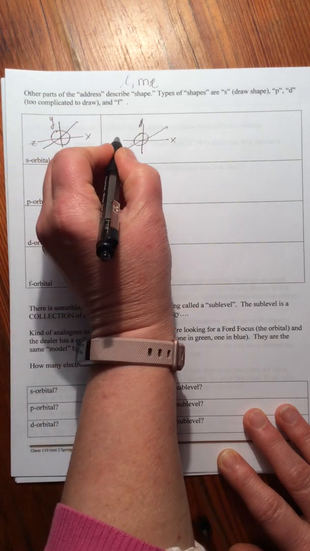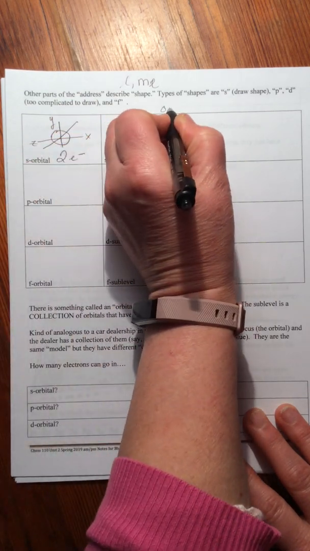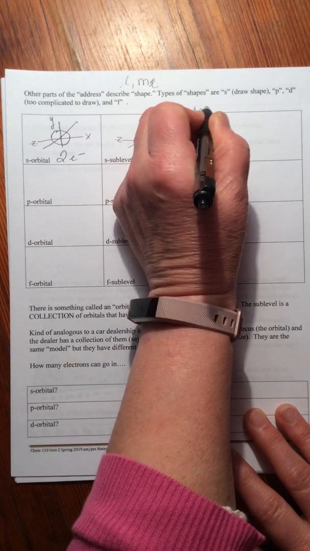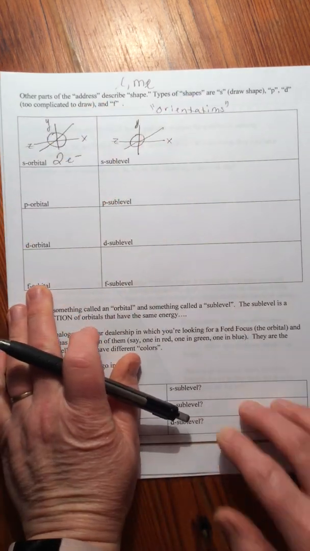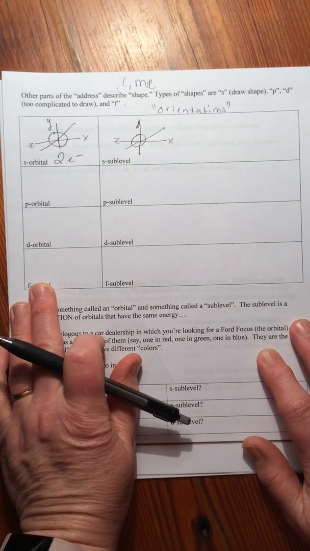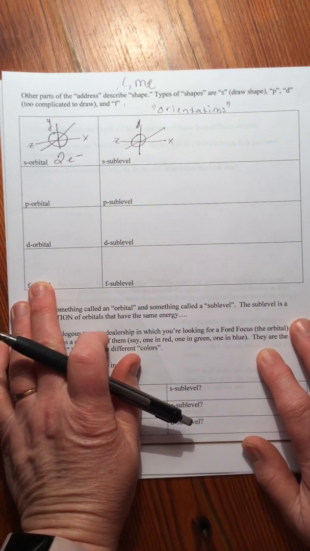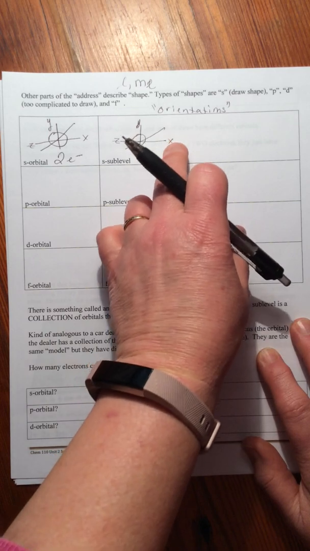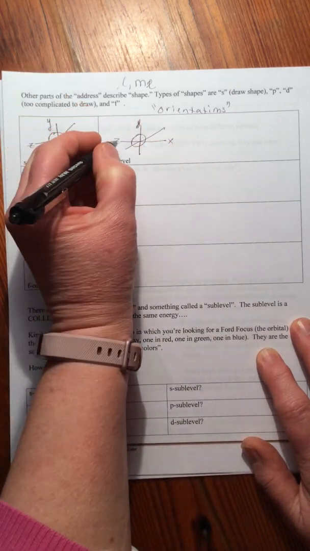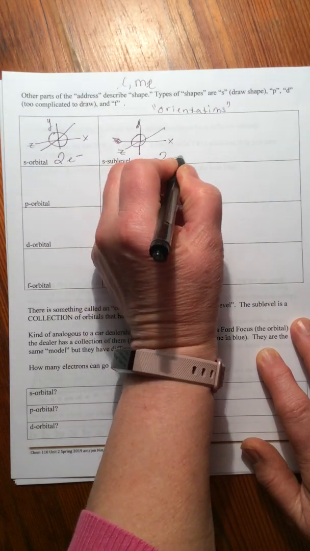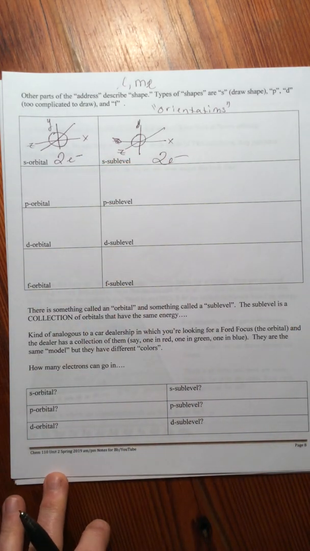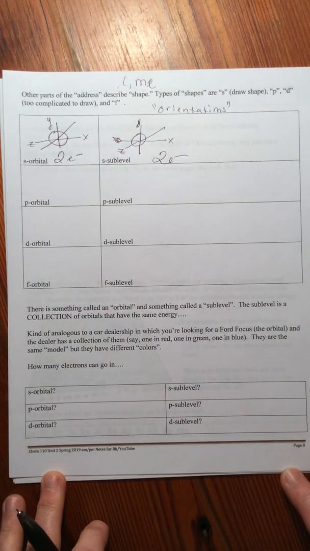So the collection of orientations we're going to call the sublevel. And there's only one type of orientation along the x, along the y, and along the z. So there's only 2 electrons allowed in an s sublevel.